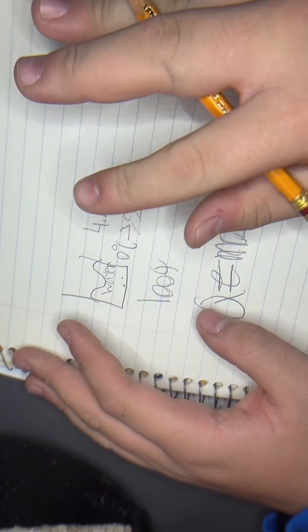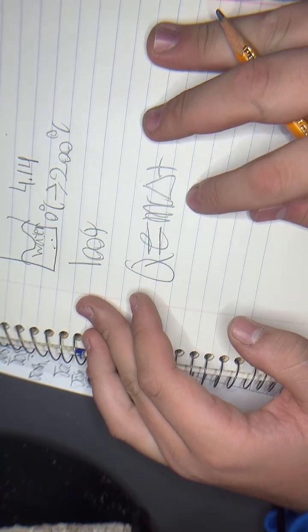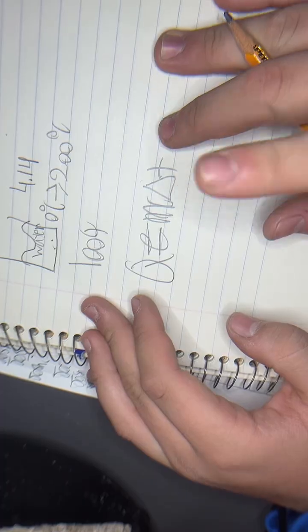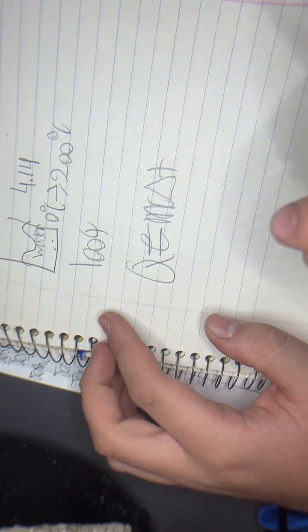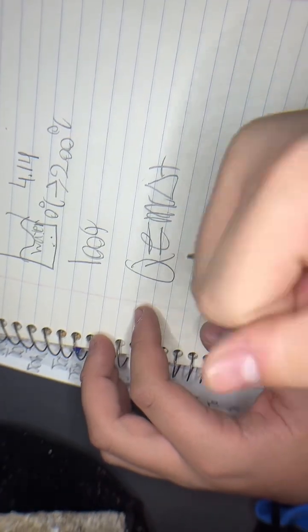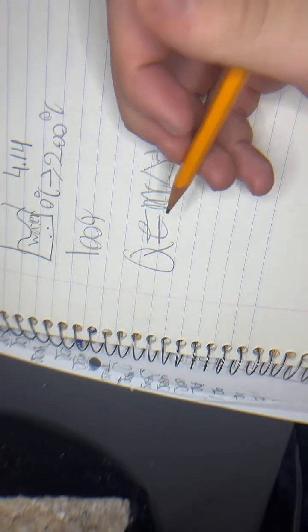Also, make sure whenever you do the equations, make sure you put the units, because she will take off points, like it is crazy town doing that. She will take off points every time. She will take off your points if you don't put your units.